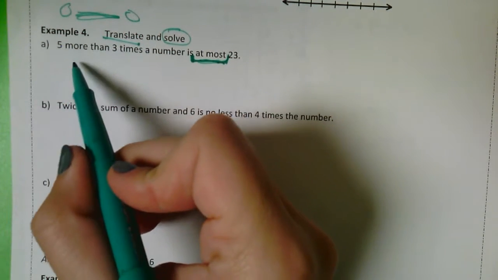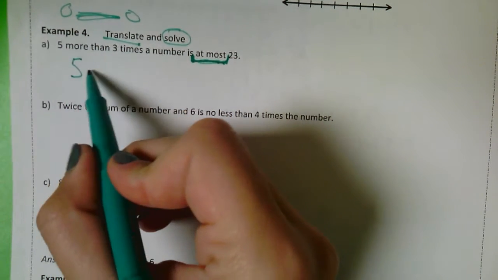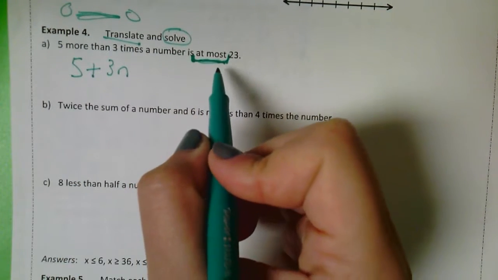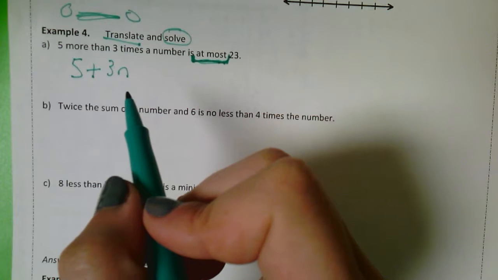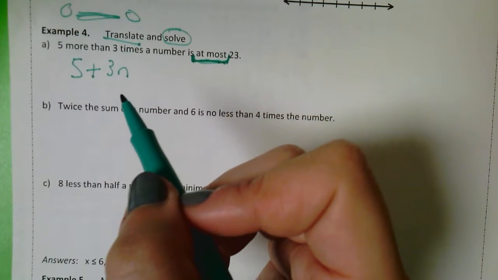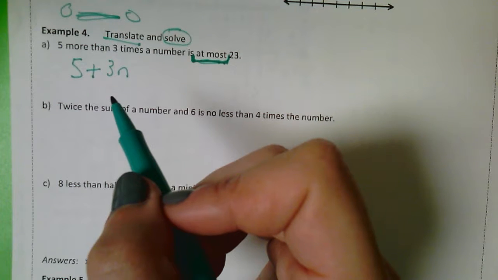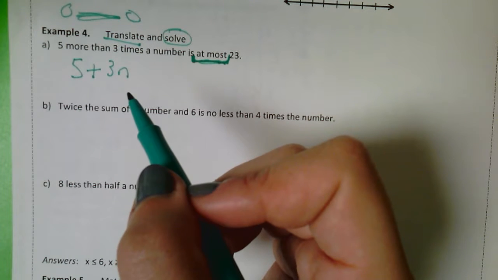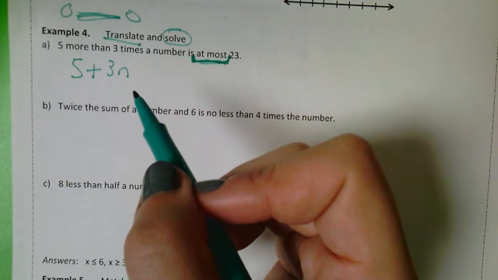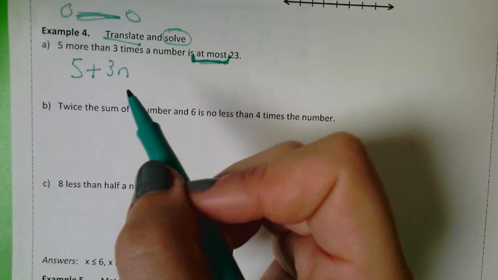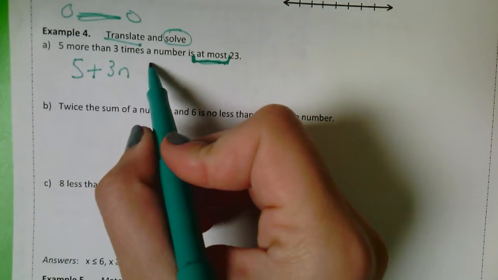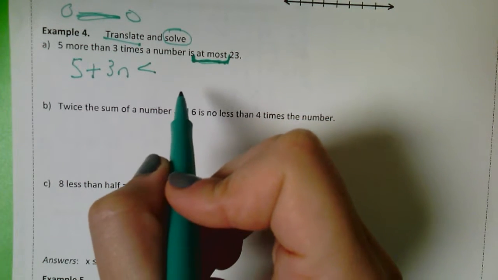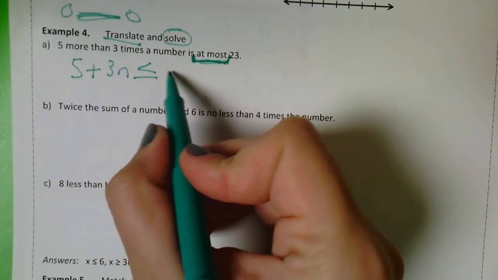So when you're looking at this, I'd be thinking to myself, 5 more than means addition, 3 times a number, so 3 times a number, is at most 23. If you have problems with these, this is what I usually do, I don't have them memorized. I just think to myself, okay, if I can have at most 23 people in an elevator, that is saying my max limit is 23. Now, I can have anything under 23, that's fine, but my maximum is 23. So if I'm okay with having something under, that means less than. And then at most 23 means I could have 23, that's fine, but anything over is a problem. So I can make that equal to, and then 23.